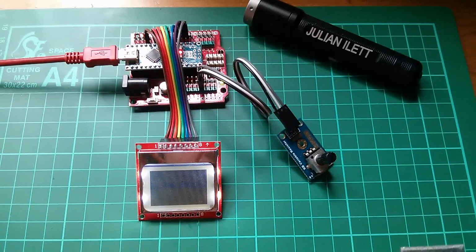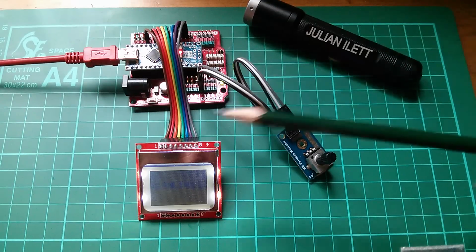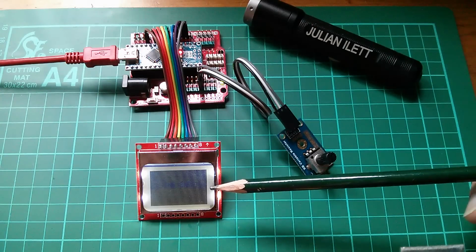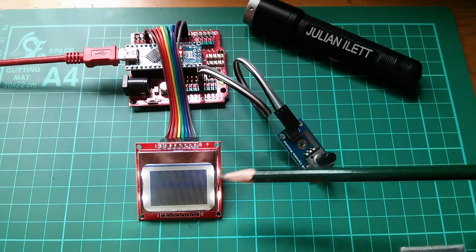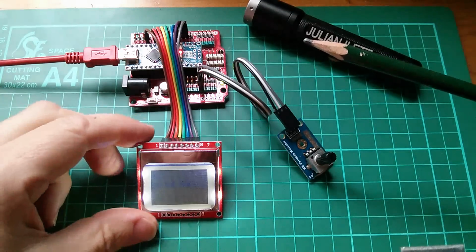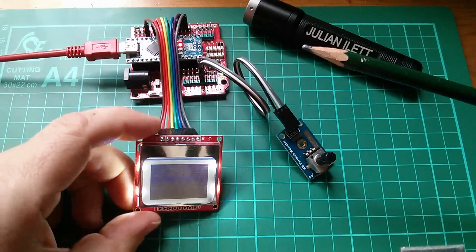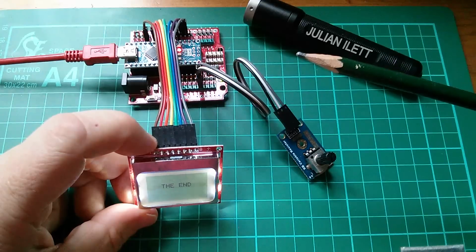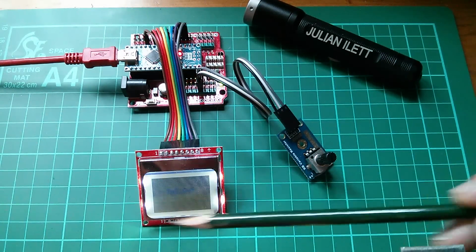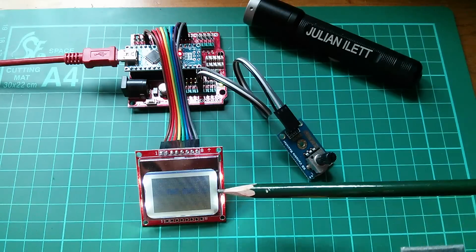Morning all. Now this is part 3 to my tutorial series on driving the Nokia 5110 liquid crystal display, and at the end of part 2 I wrote the words "the end" on the display, and they are on there, but they're a bit tricky to see because this, oh they are, you can see them there. This is a different display. The previous one had blue LEDs, this one has white obviously.